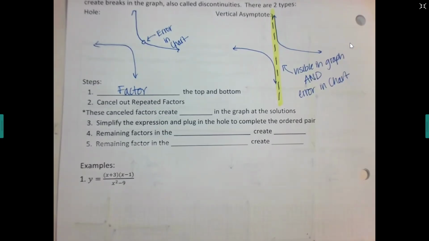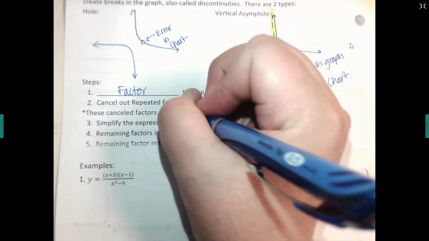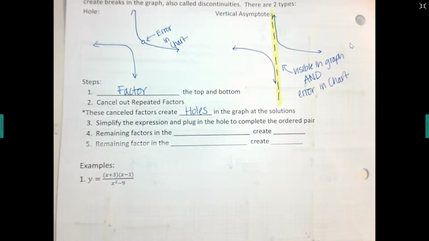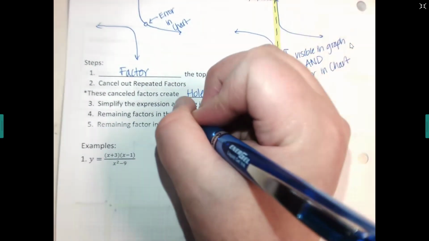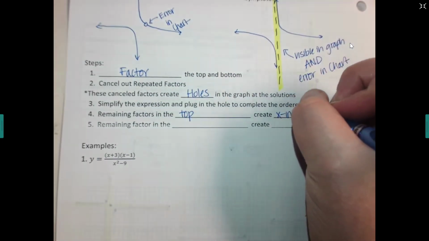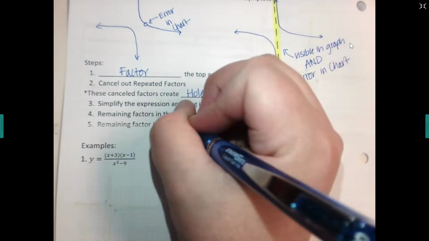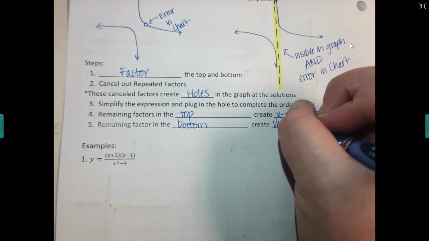After you factor, you're going to look for stuff that cancels out. Those create holes in the graph. Anything left over in the top of the fraction creates x-intercepts. And anything left over in the bottom of the fraction creates vertical asymptotes.